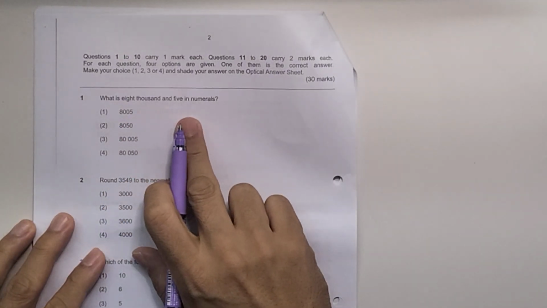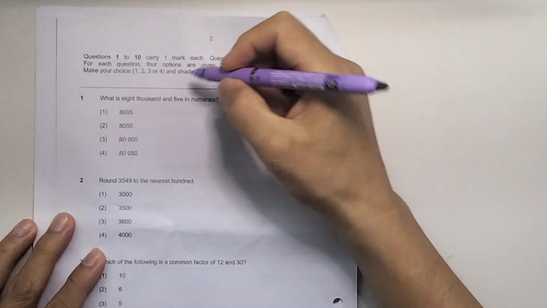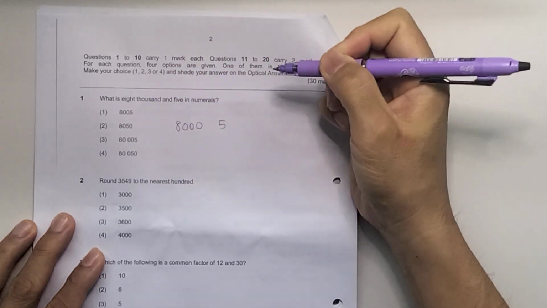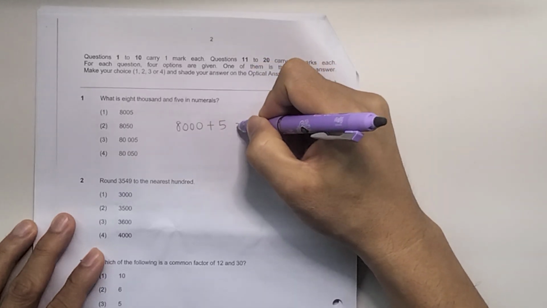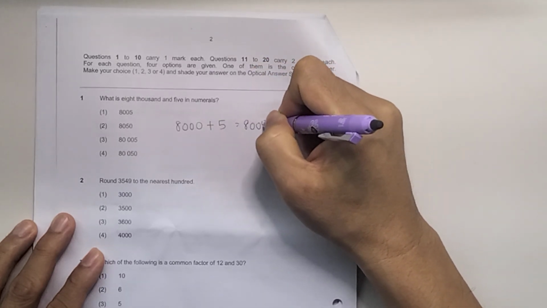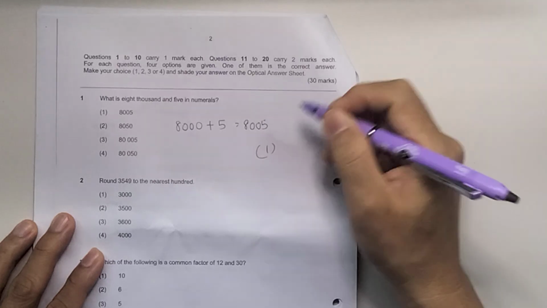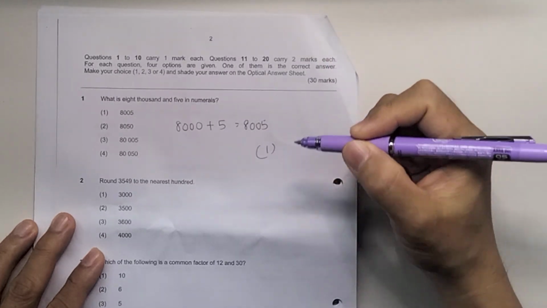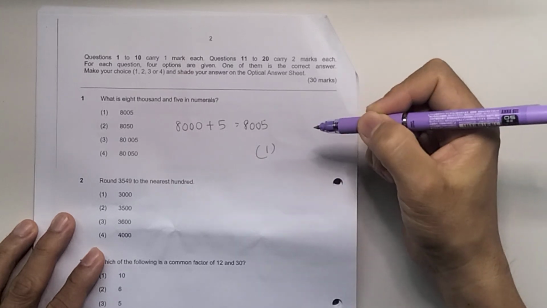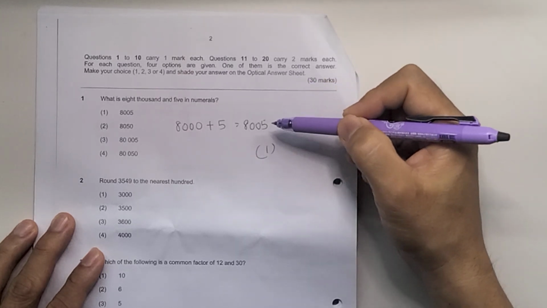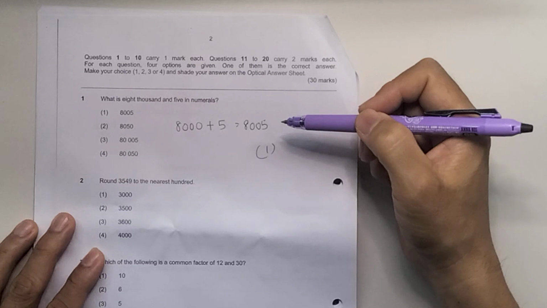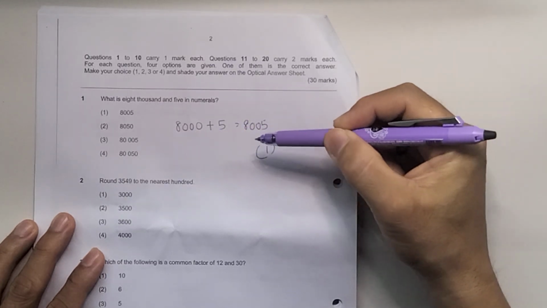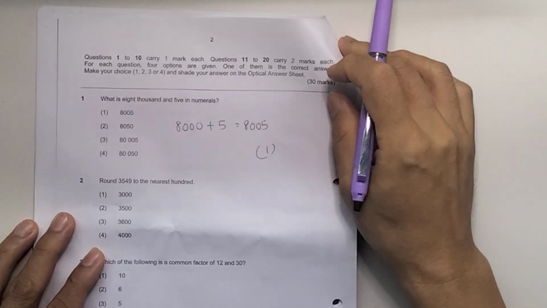Now, what is 8,005 in numerals? Numerals means numbers. So 8,000 means just 8,000. 5 just means 5. So you're supposed to add these two together and you get 8,005. Therefore, the answer is number 1. And of course, if you're doing PSLE, please make sure you shade after doing every question. The working is useful because when you're checking through your work, you do not have to rethink through how I came to this answer.